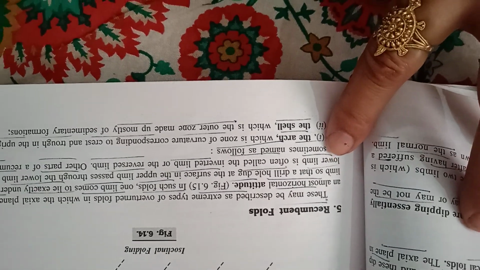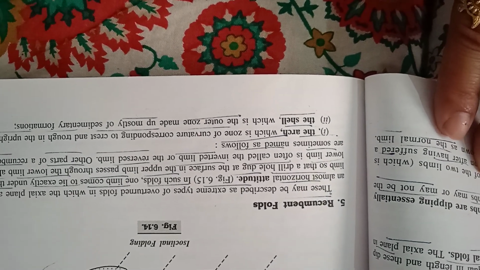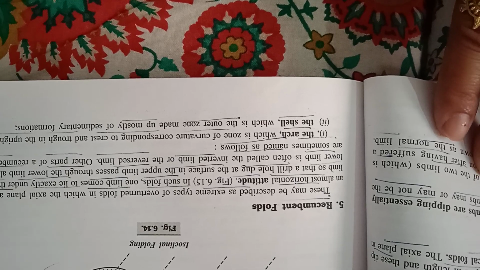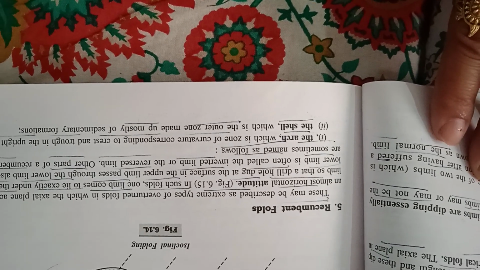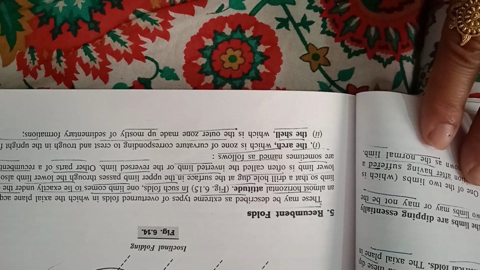recumbent fold. This is a special fold. Many questions are asked from this fold. Recumbent folds. These may be described as an extreme type of overturned folds in which the axial planes acquire an almost horizontal attitude. In such folds, one limb comes to lie exactly under the other limb, so that a hole dug at the surface in the upper limb passes through the lower limb also. The lower limb is often called the inverted limb or the reversed limb.